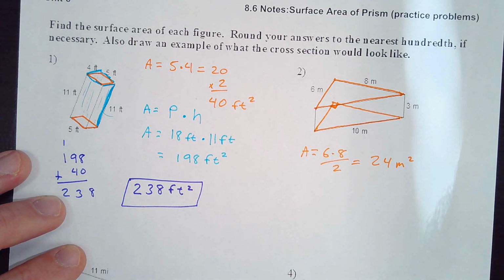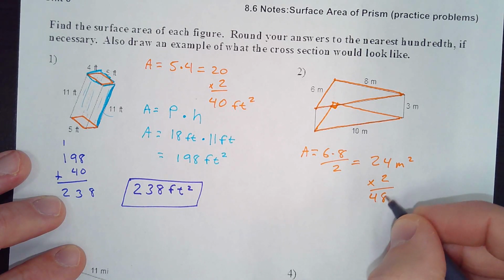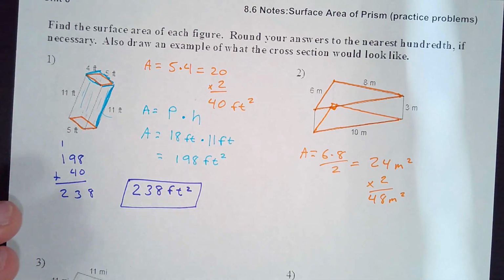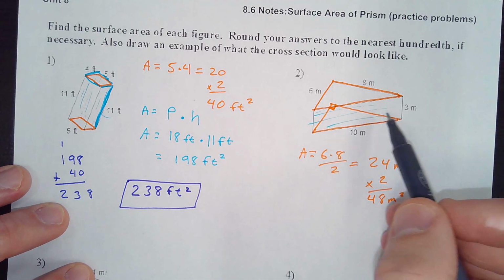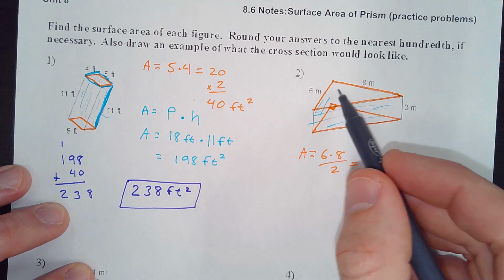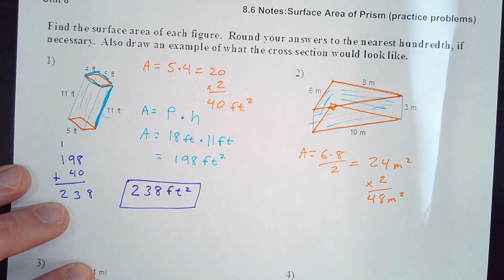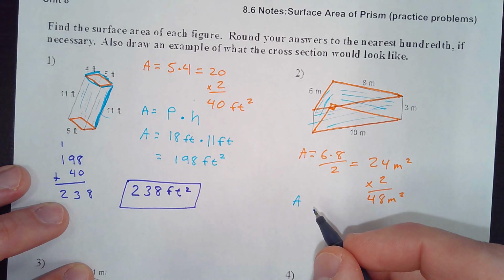Now, how many of those top pieces do we have? We have 2 of them. So times 2, and we get 48 meters squared. So that's the area of our top and bottom pieces. Now we need to find the area of all these sides like this. The front, back, sides, all those sides. So how do we find the area of those sides?